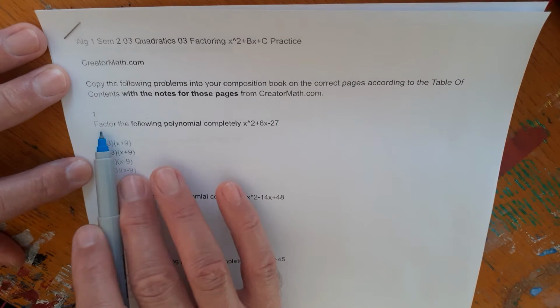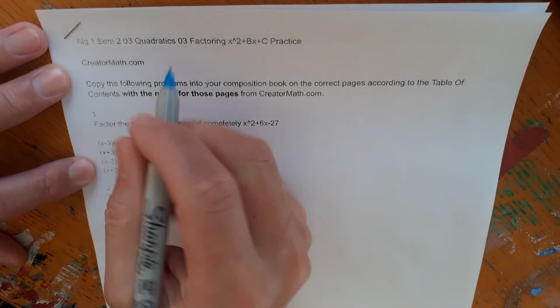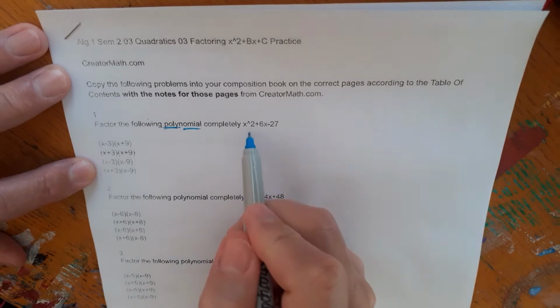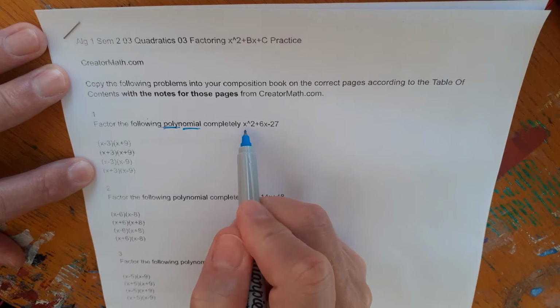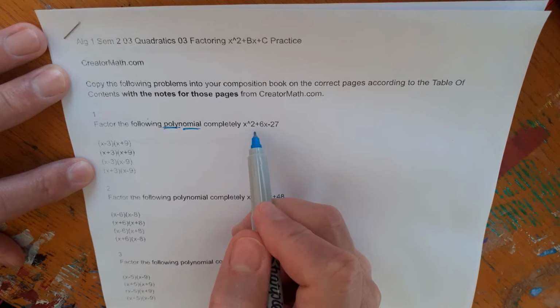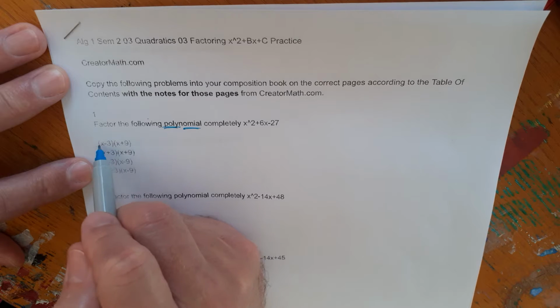This one just says factor the following polynomial completely. Poly means many, and nomial means term, basically speaking. So this is a multiple-term expression. It could also be called a trinomial, tri meaning three. There are three terms here, and it factors back into a binomial times a binomial.